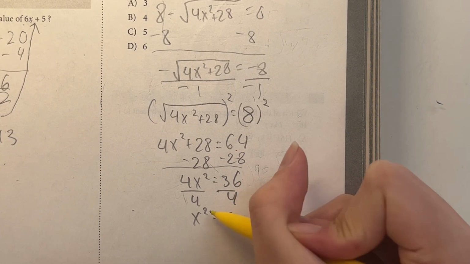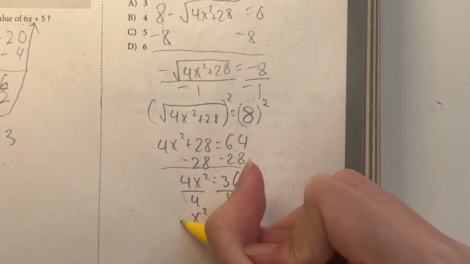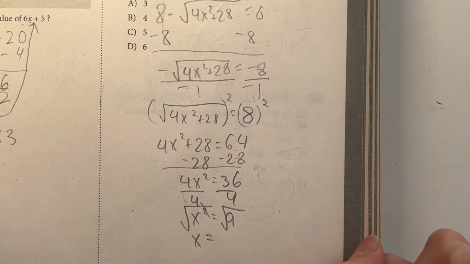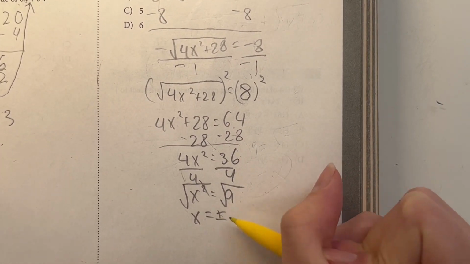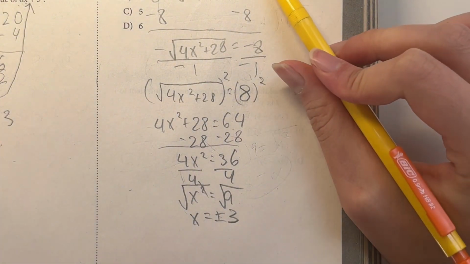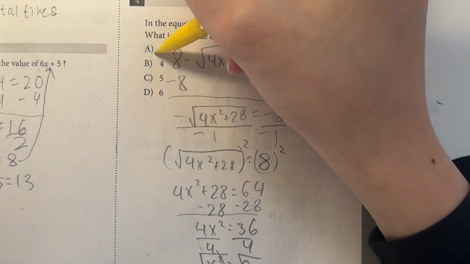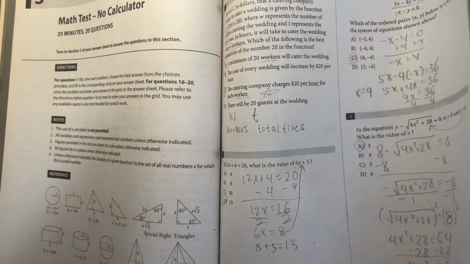And to get rid of the squared, finally, I'm going to have to do the square root of it. That's going to give me x is equal to plus or minus 3, don't forget the plus or minus, but it says that x is greater than 0, so it's going to have to be positive 3. A is the answer. Let's go to page 2.